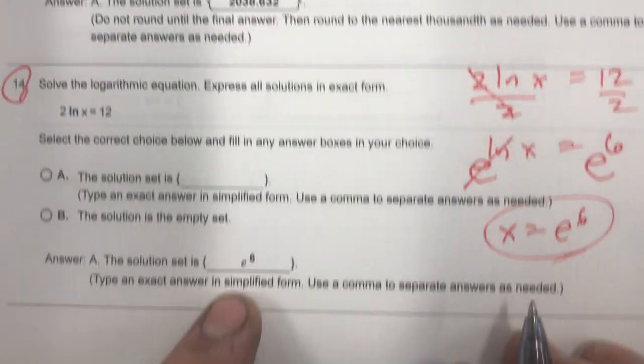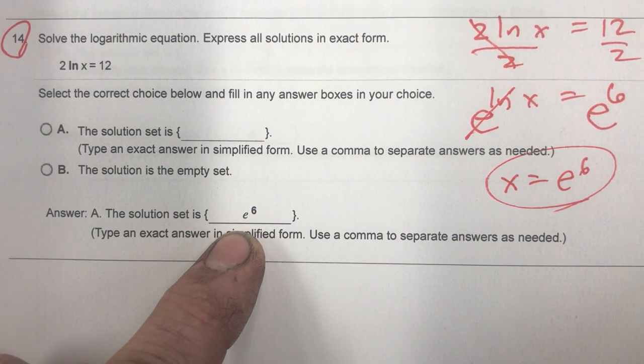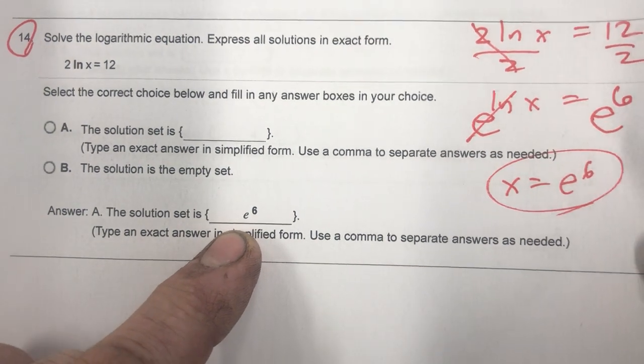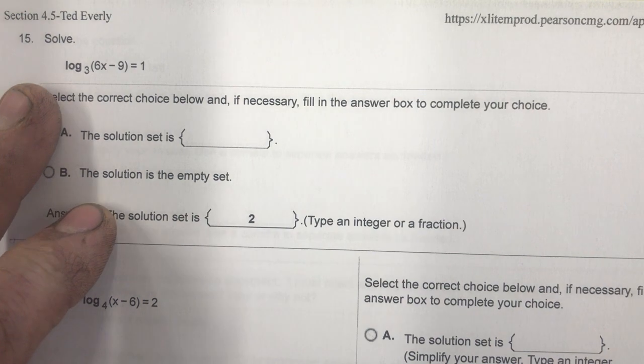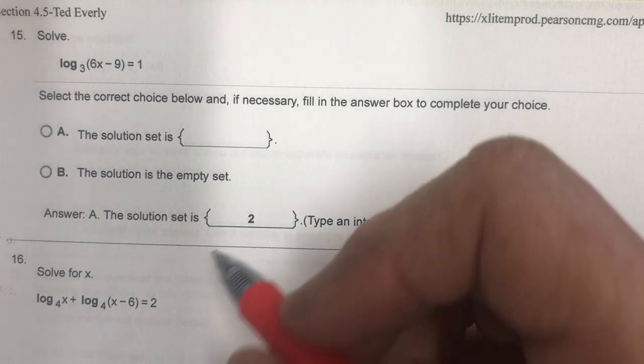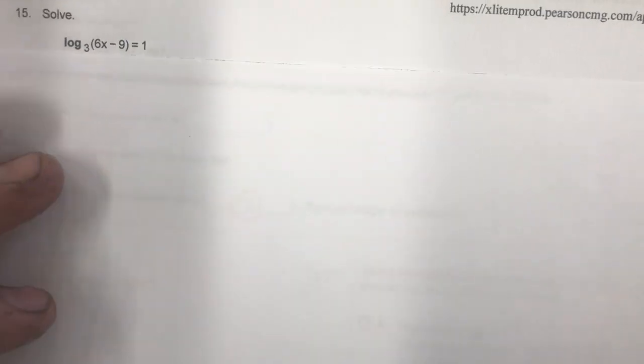And a lot of times on these, we'll just leave them in the exponential form, like that. There's e to the 6. We don't typically type them in, I don't know why. Here's a 15, unless it just comes out to be a quickie. As you can see here, this solution is 2. So if it comes out to be something like that, we'll go ahead and do the exponent. But let's see what we got here.